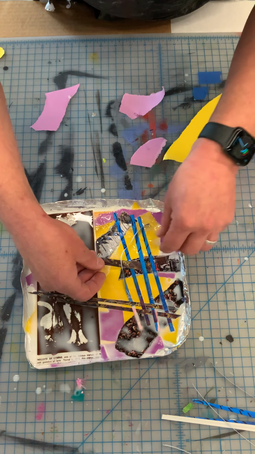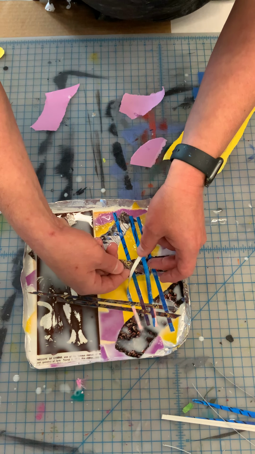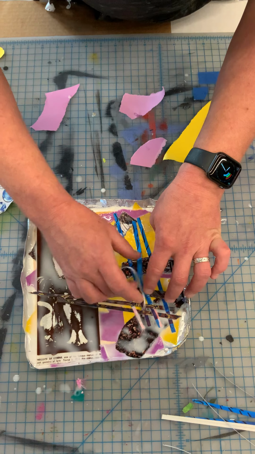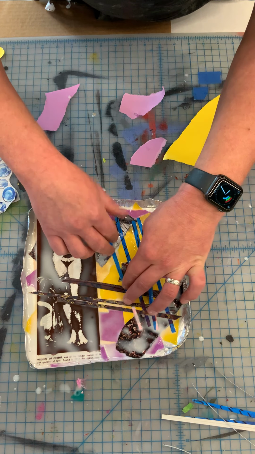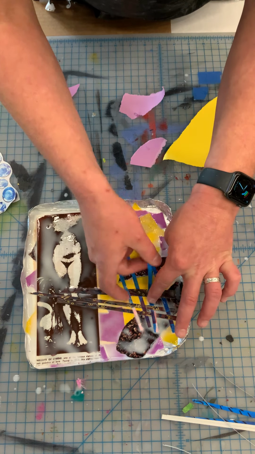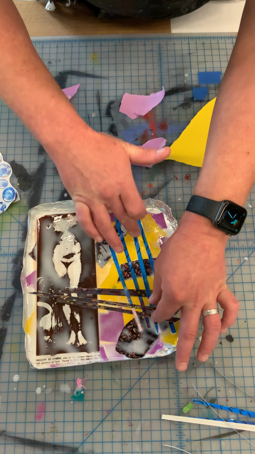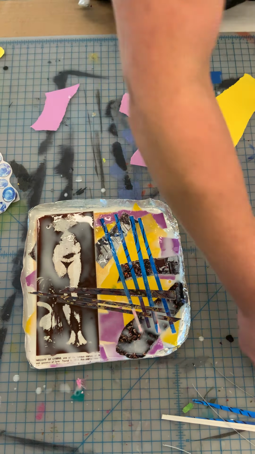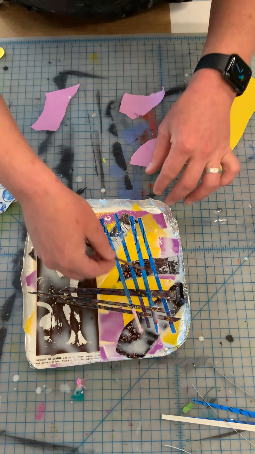Again, I encourage you just to work intuitively and have fun with the process. That's one thing you'll see in the interview that I did with Cal. I asked, what's your motivating factor? And he said, just to have fun. Art making should be fun. It shouldn't be this stressful, super serious thing. If you want to try something fun out, try it out.